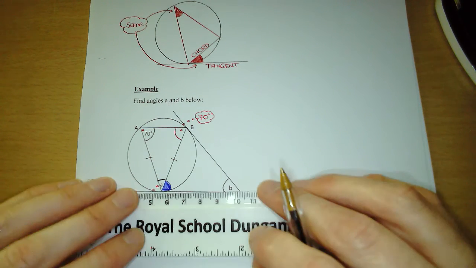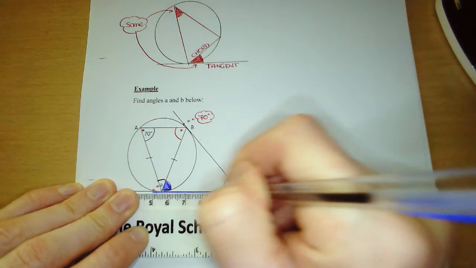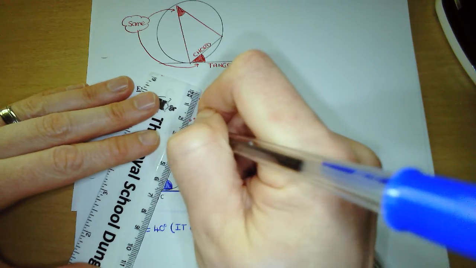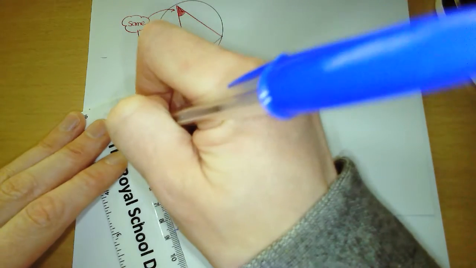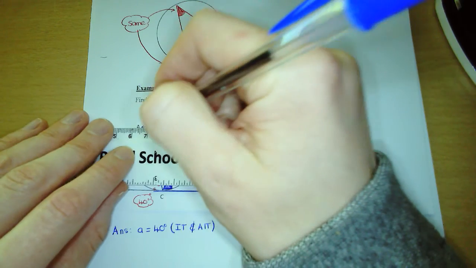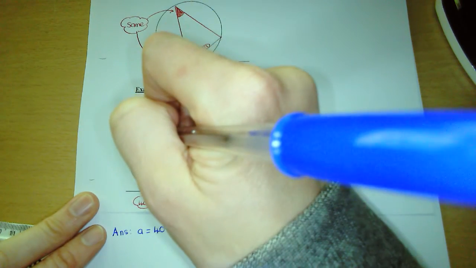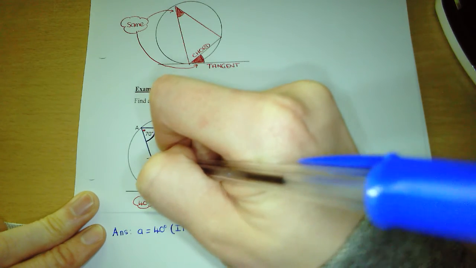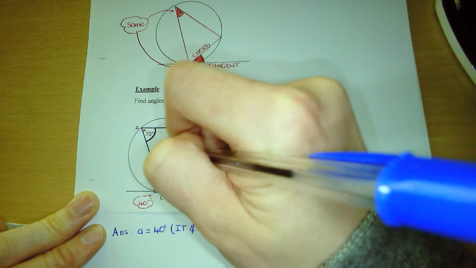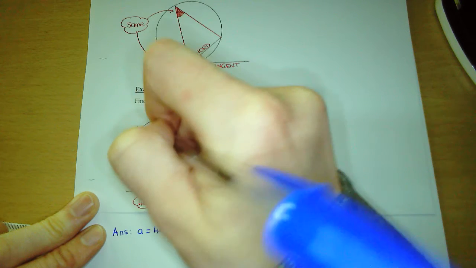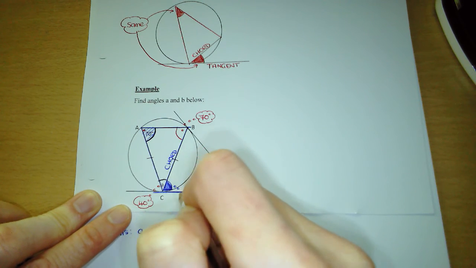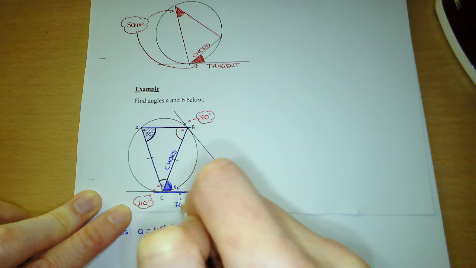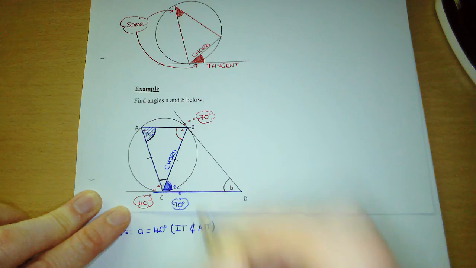So I'm going to draw the tangent in. There's the tangent. There's the chord that meets the tangent to form this angle. If I then draw a triangle from the same chord, such that it forms an angle at the circumference, then the angle formed at the circumference is going to be exactly the same. So this angle and this angle are the same. So that little angle in there is also going to be 70 degrees because of the alternate segment theorem.